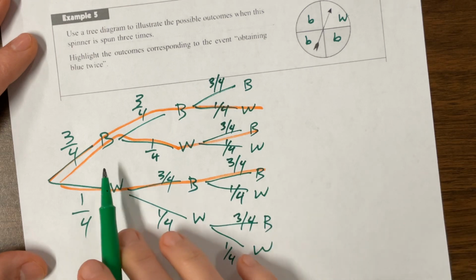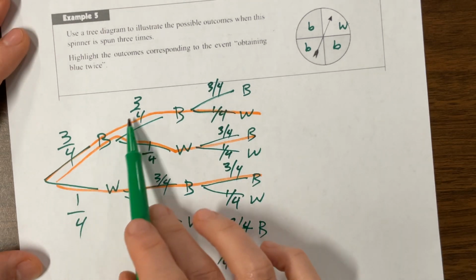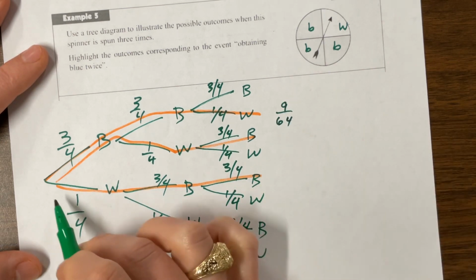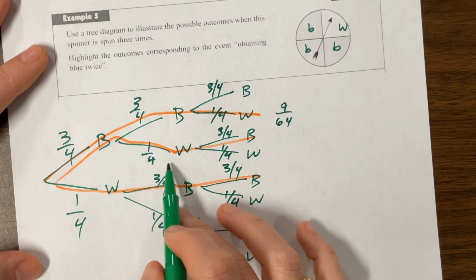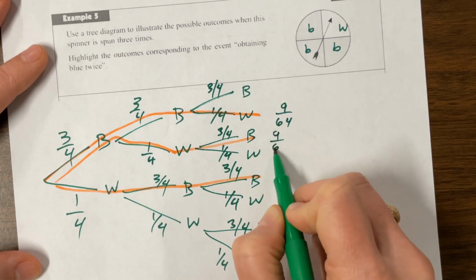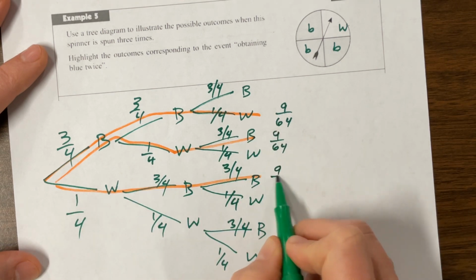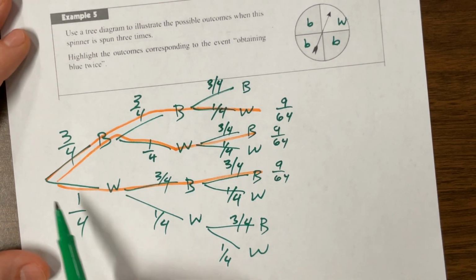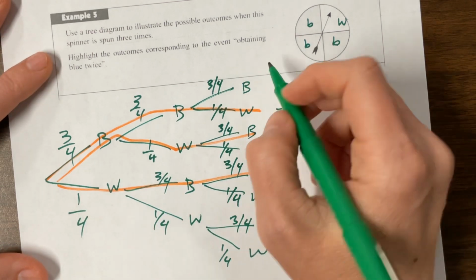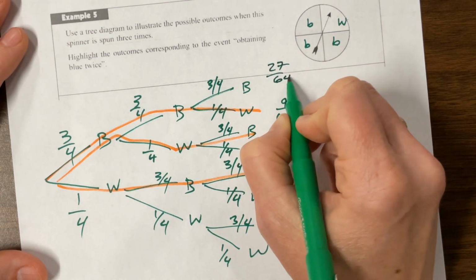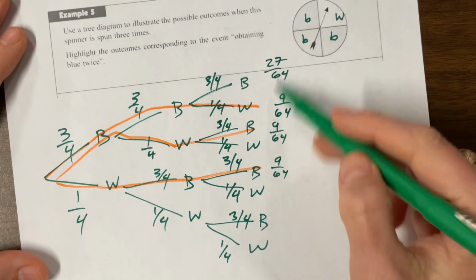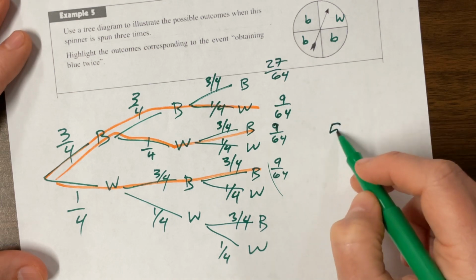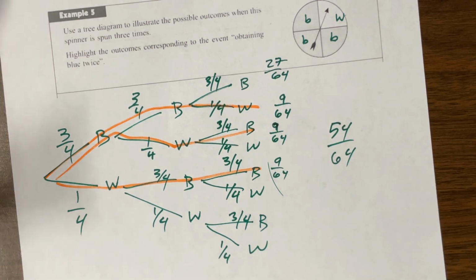If I wanted to find the probability of getting exactly 2 blues, this way is 3/4 times 3/4 times 1/4, which gives me 9/64. This path, 3/4 times 1/4 times 3/4, is also 9/64. This became 9/64 also. I think what I did is find the probability of getting at least 2 blues. So I threw in the probability of getting exactly 3 blues, which was 27/64. Then we add all those up: 9 plus 9 plus 9 is 27, plus another 27 is 54/64, which reduces, but I don't feel like it.